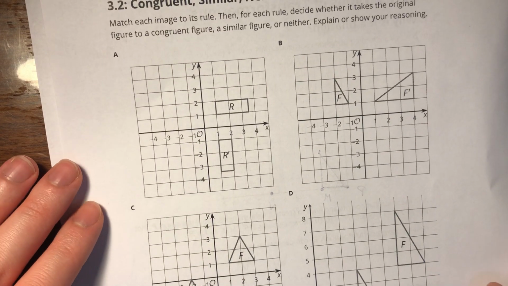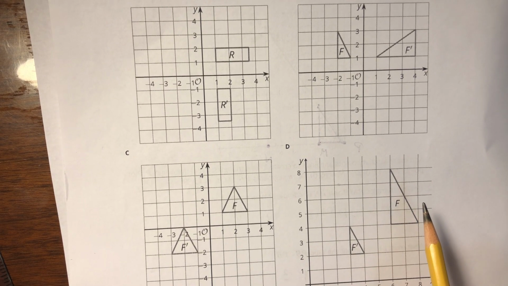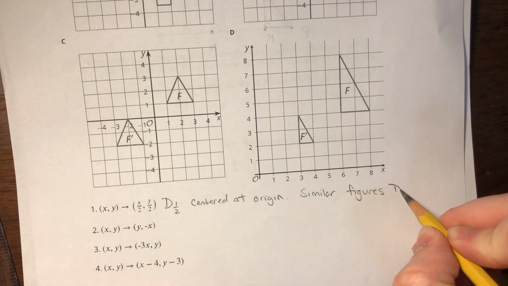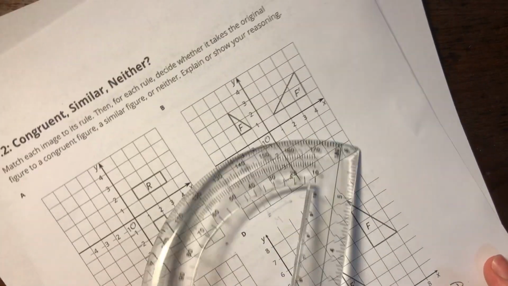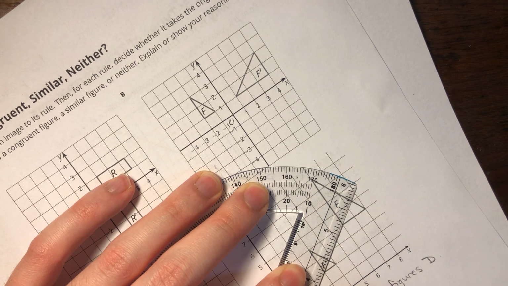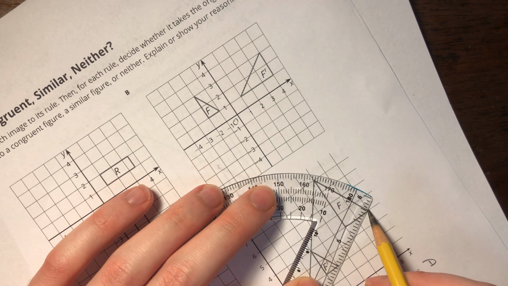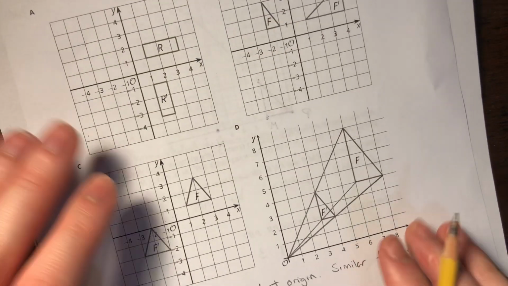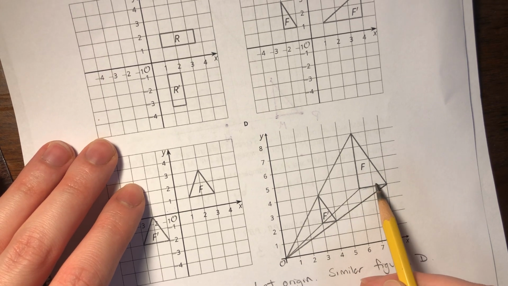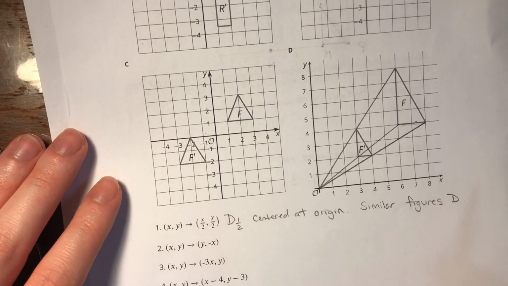So if I'm just looking at these objects here, choice D stands out as being a dilation, the scale factor 1/2. So I'm going to put choice D here. To really assure that that's true, I'm going to make my lines of projection. And I can see that, yeah, they do go through that origin when I match up my corresponding points. So I was right about that. And I can also see that this bottom side is 1 unit, and this bottom side is 2 units. If I'm going from 2 to 1, I've multiplied by 1/2. All right, so that's choice 1.